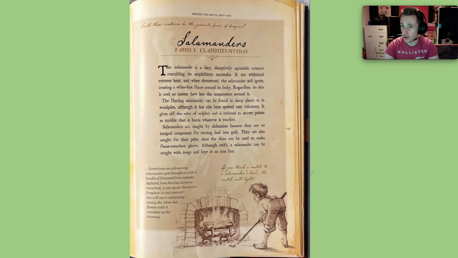This is the description of the fire salamander. So, salamanders. The salamander is a tiny, deceptively agreeable creature resembling its amphibious namesake. It can withstand extreme heat, and when threatened, the salamander will ignite, creating a white-hot flame around its body. Regardless, its skin is cool no matter how hot the temperature around it. The flaming salamander can be found in damp places or in wood piles, although it has been spotted near volcanoes.